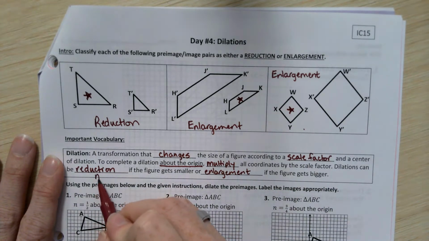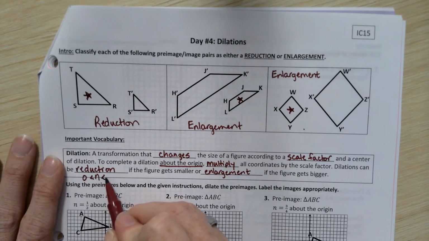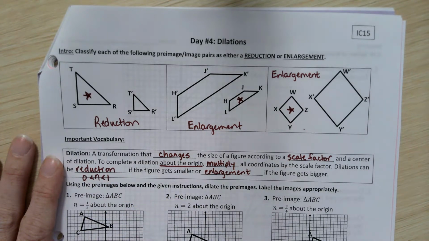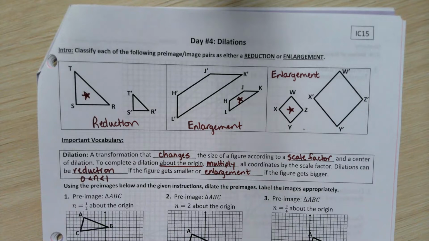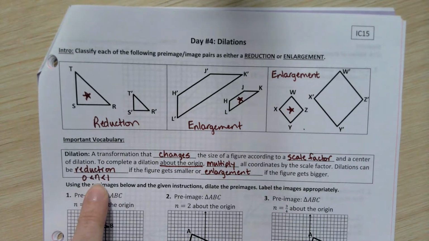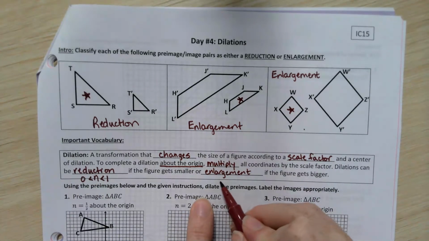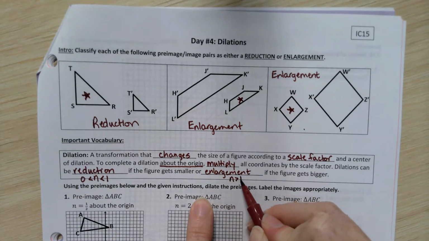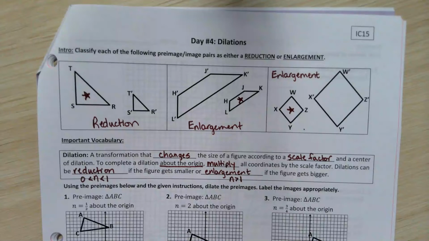Reductions are going to happen if our scale factors are between 0 and 1. So fractions like 1/2 or decimals like 0.4 would cause reductions to happen. Enlargements are going to happen anytime our scale factor is bigger than 1. So if we're multiplying by 2 or we're multiplying by 2.5 or 3, those will cause our figures to grow and be larger than they were initially.